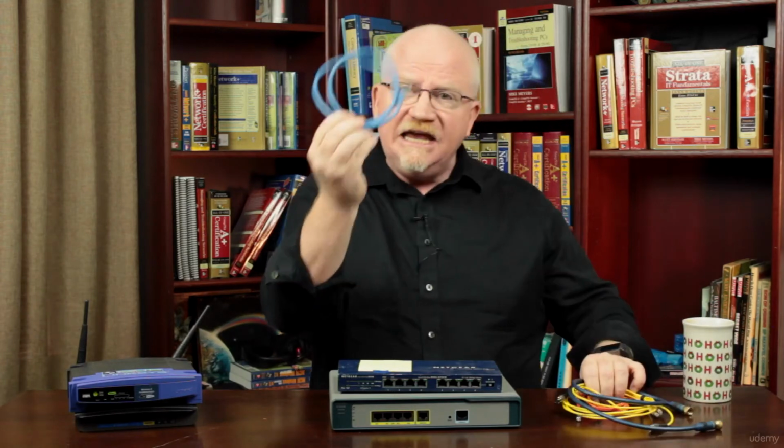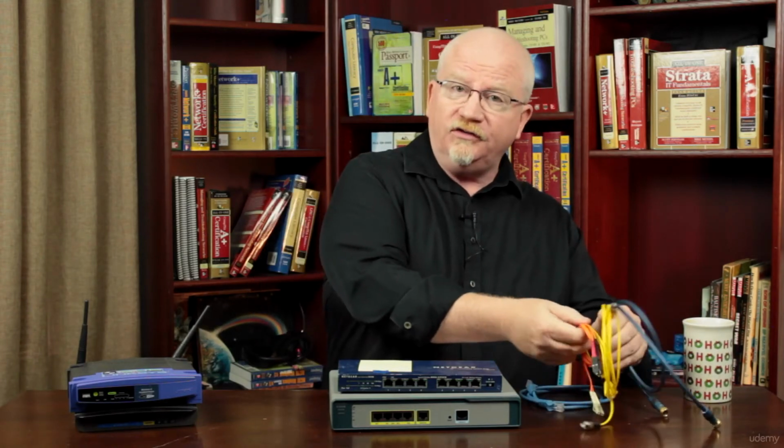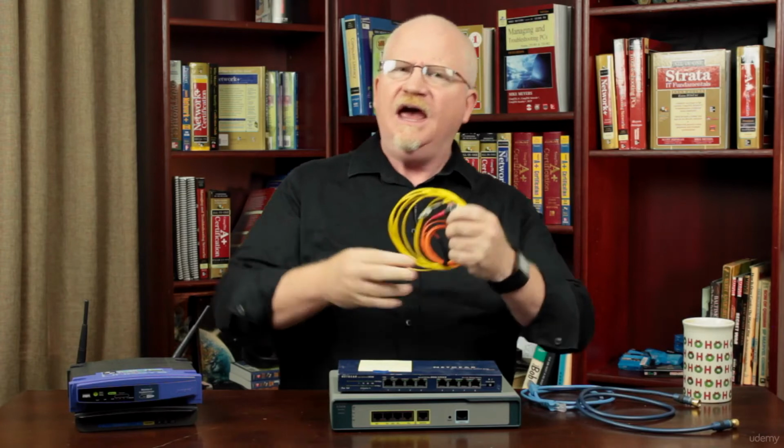Yeah, we've got all kinds of Ethernet cables, but did you know that we also use fiber optic for this type of stuff? And by the way, do you know the difference between multi-mode and single mode? Well, you need to pass the 220901. But it doesn't just stop with cabling.